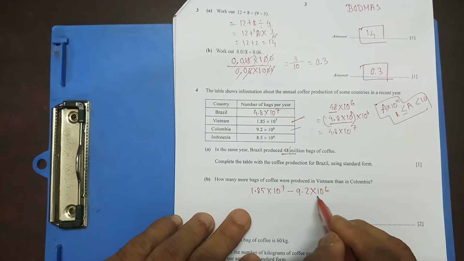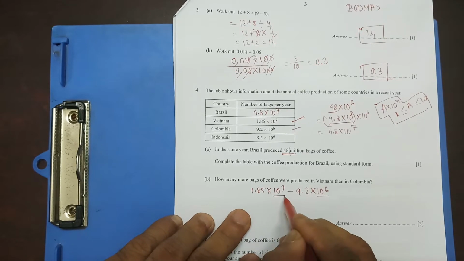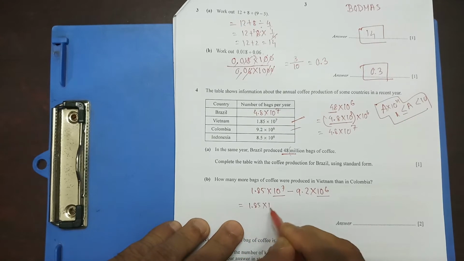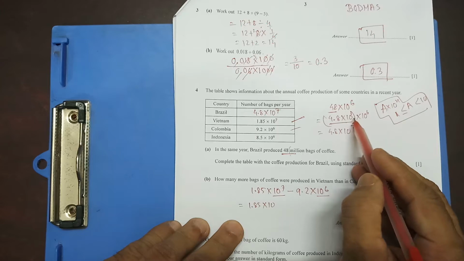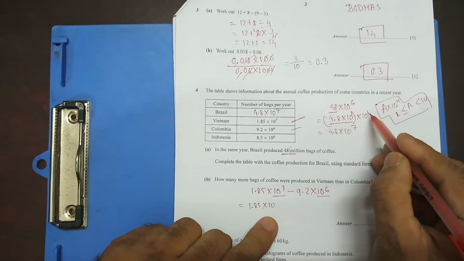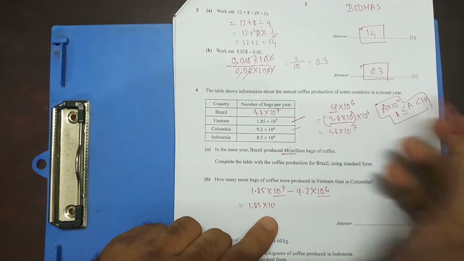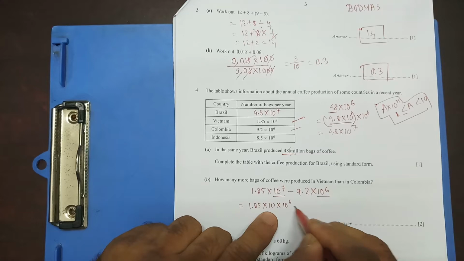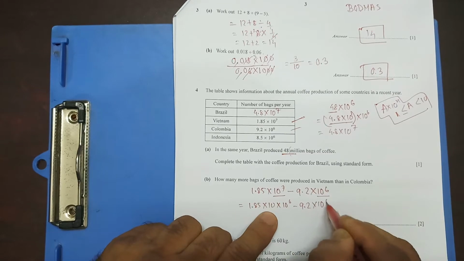Since I have 10 to the power 6, I'm going to make this one 10 to the power 6 as well. So 1.85 times 10, you can see that 6 plus 1 becomes 7. So 7 can be decomposed to 1 and 6 of 10's power. So that's 10 times 10 to the power 6 minus 9.2 times 10 to the power 6.